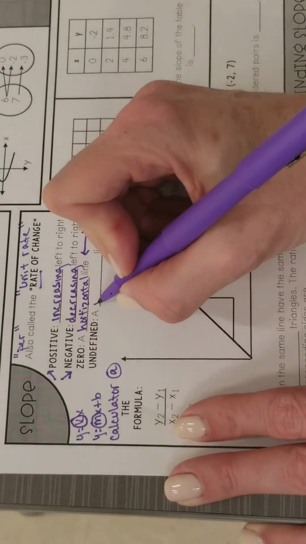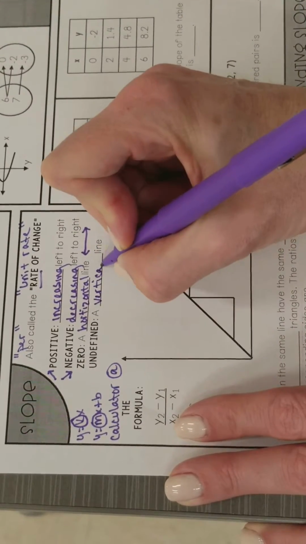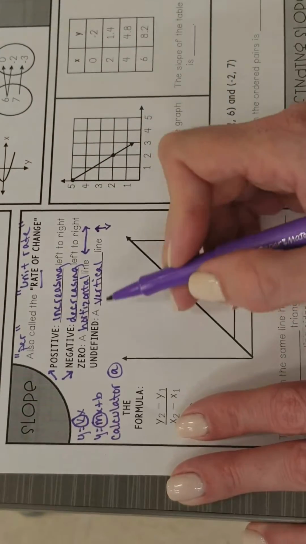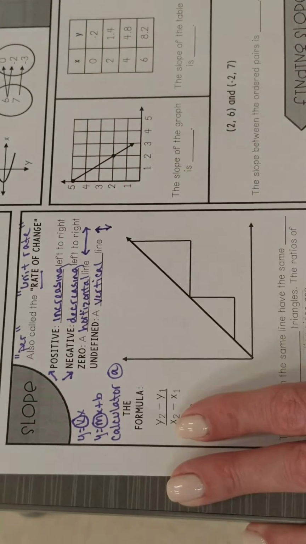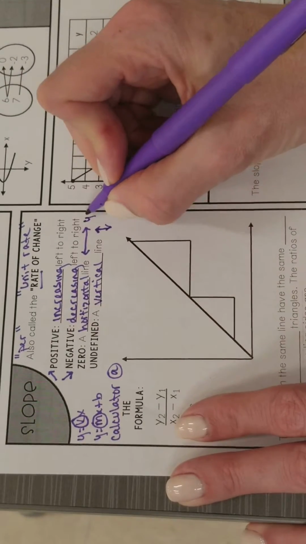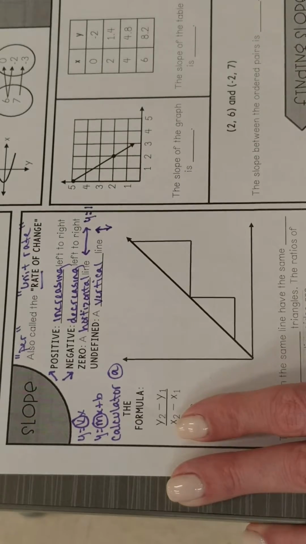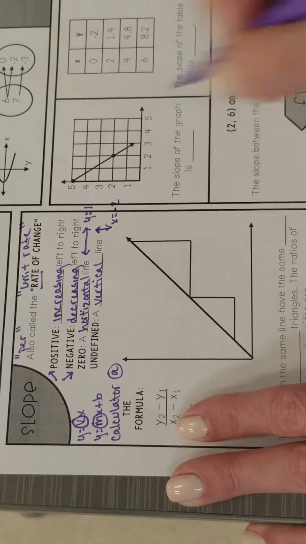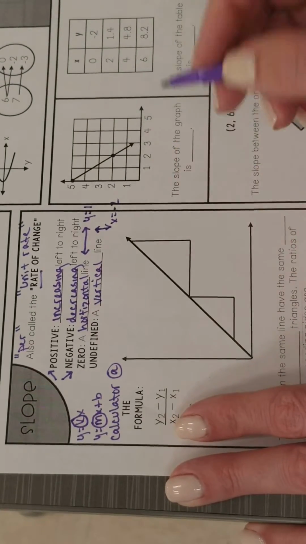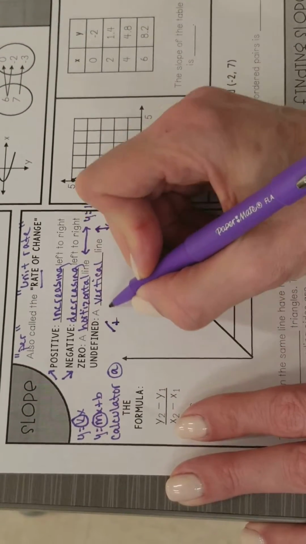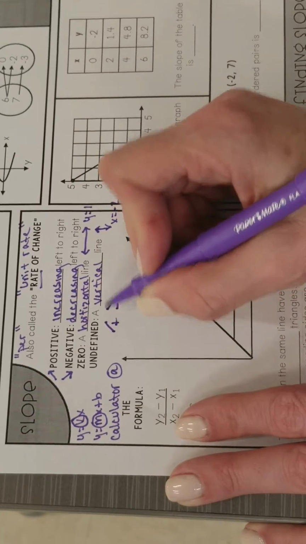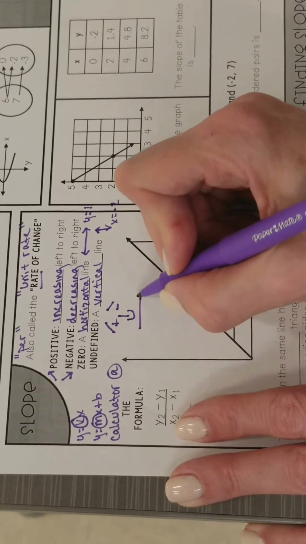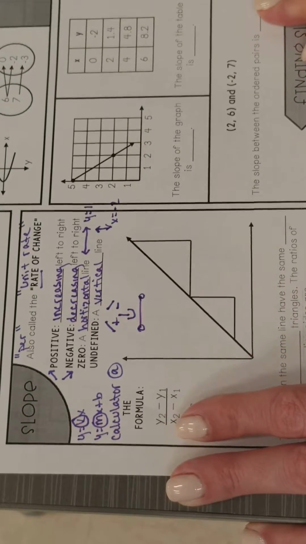Undefined slope is a vertical line. And I remember with AA2, you guys had a lot of trouble with this because these would be represented, for instance, on a horizontal line. That's going to be y equals something, like 1. A vertical line would be x equals something, let's say -2. Okay? Now remember, a quick way to remember this is our funny slope guy. Positive slope, negative slope, undefined because it's vertical, and 0 slope because it's horizontal.